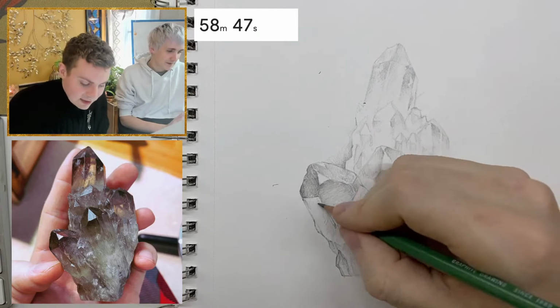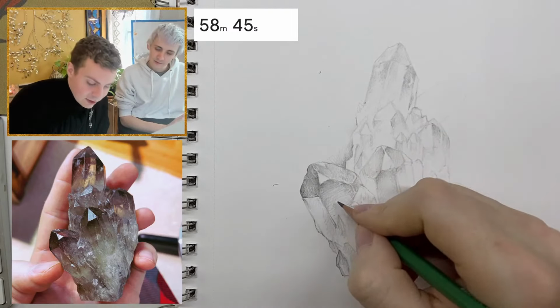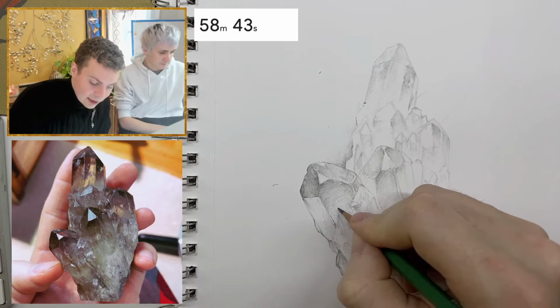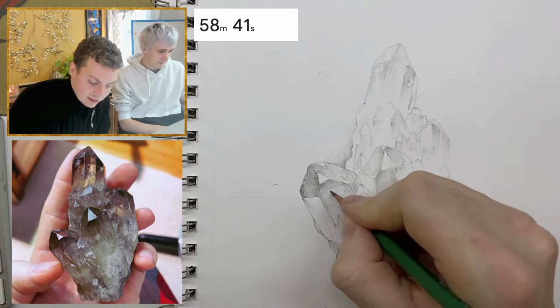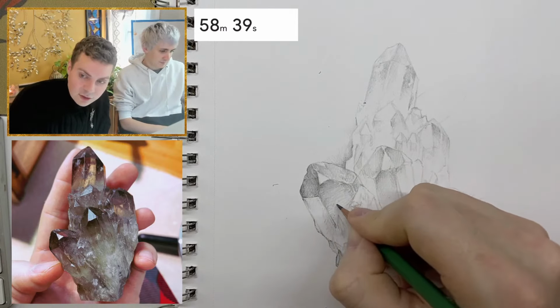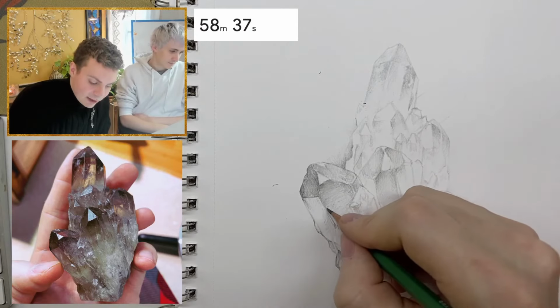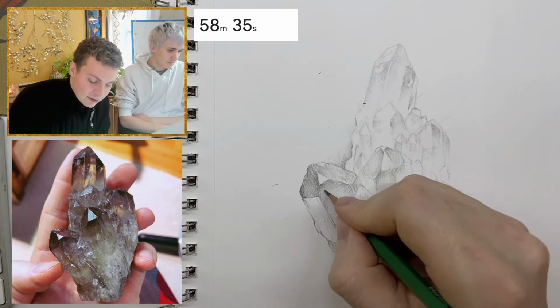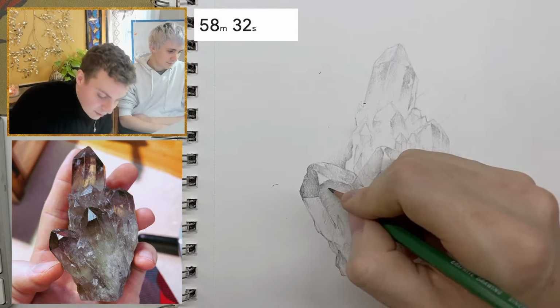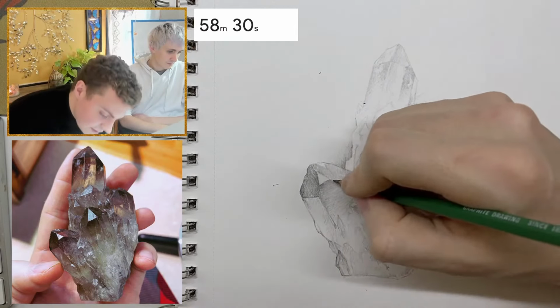Also, you can see on this rock, specifically the left-hand one, all the little lines and the irregularity in the cut as it goes down? It's like little wrinkles almost. So you can try to recreate that by picking up your pencil and putting it down in very quick strokes back and forth along this facet of the crystal.